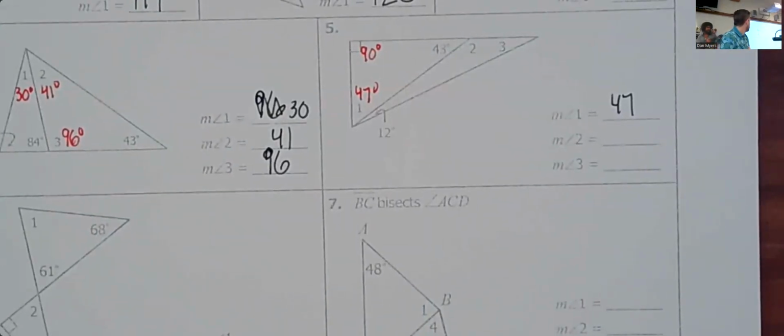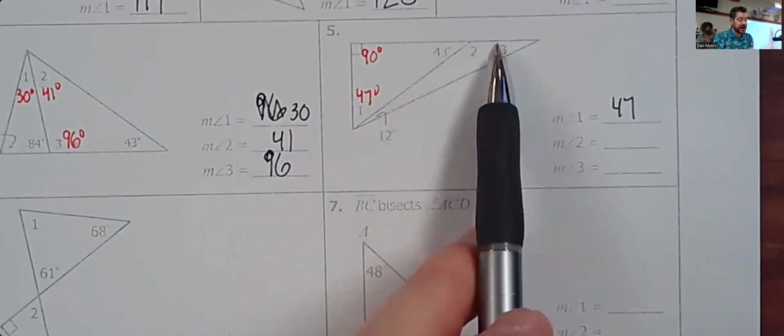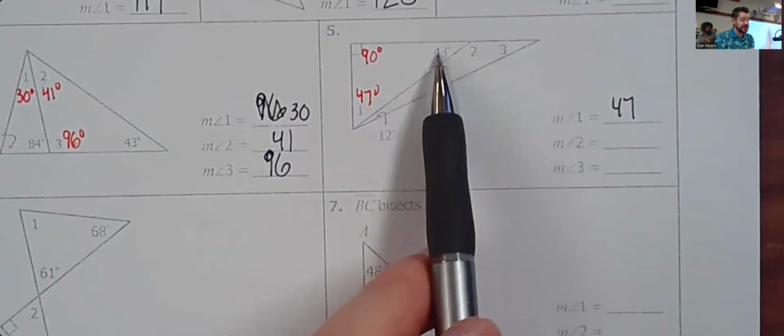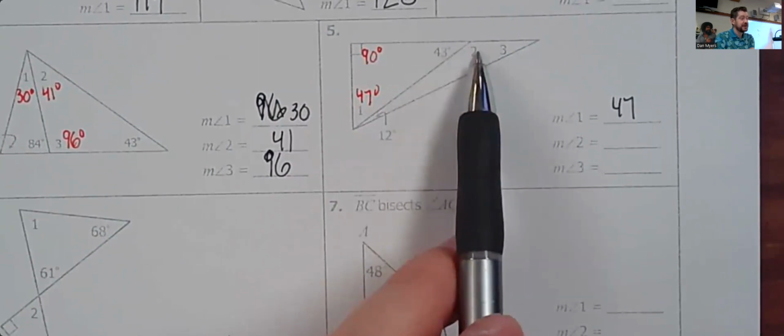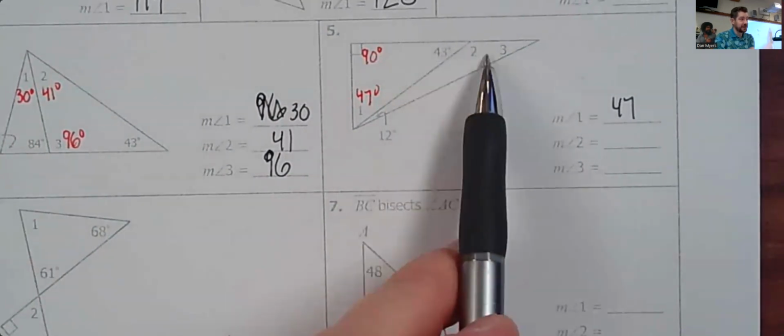Angle 2, let's see. Angle 2 is right next to 43. It creates a straight line with the 43-degree angle, which means that those two have to be supplementary. So the two of those will add up to 180.